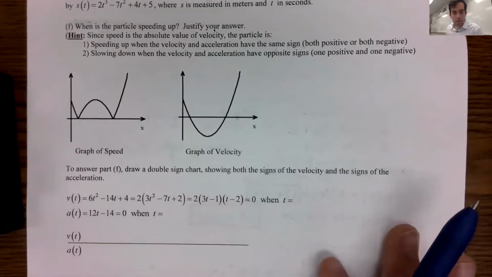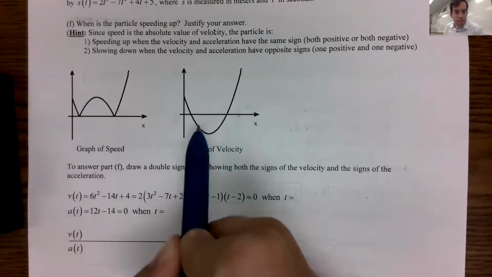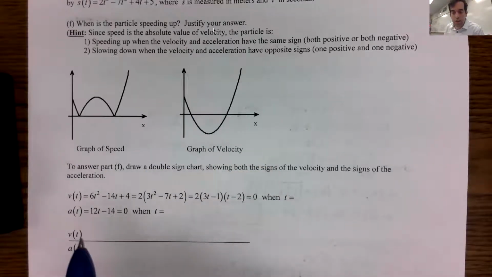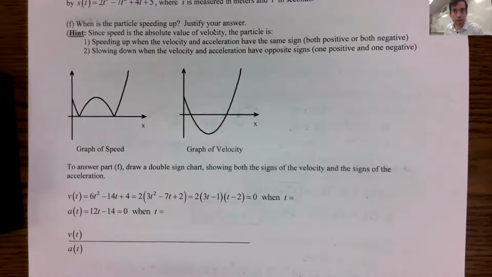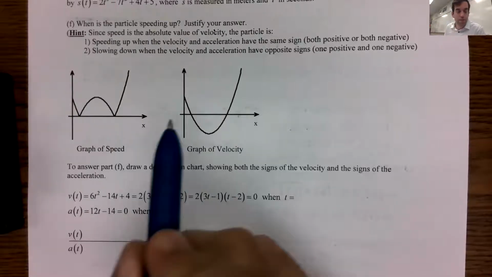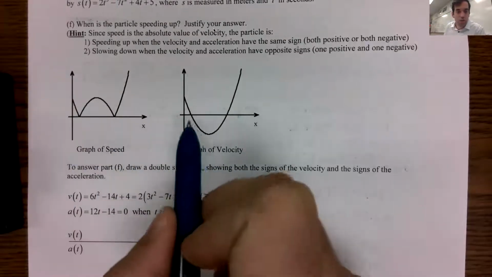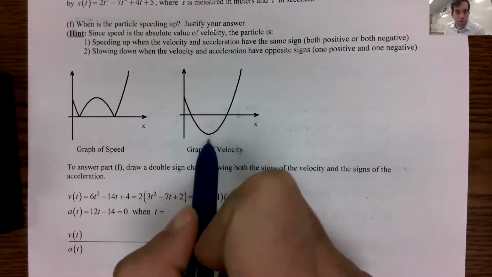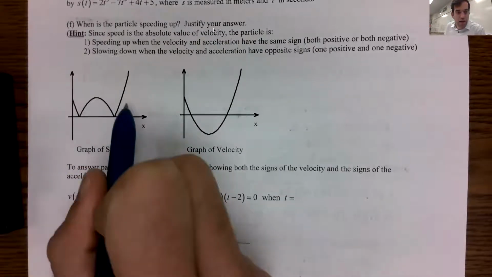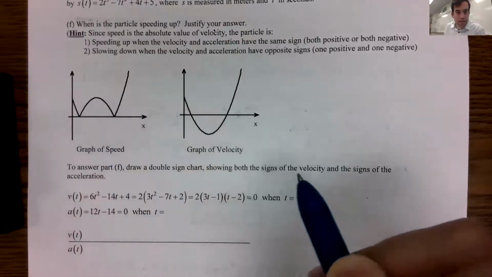So first of all, remember that speed is the absolute value of the velocity. Speed doesn't care which direction you're moving, right? Like if you're in a car and you switch into reverse, suddenly your speed doesn't read as a negative number. The speed is still positive even though you're driving backwards. That is real life, that's true. So even though the velocity might be negative at this part of this graph, the speed is the absolute value. So you would see it bounced up above the x-axis like this.